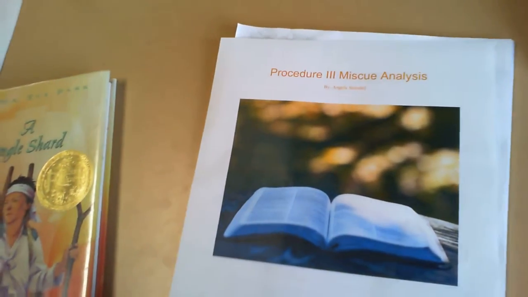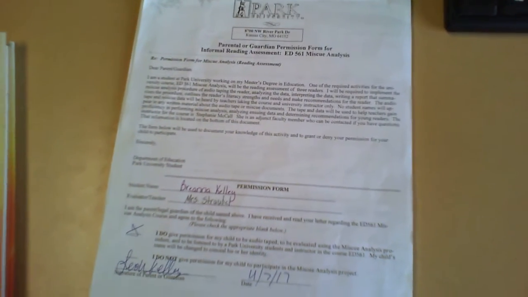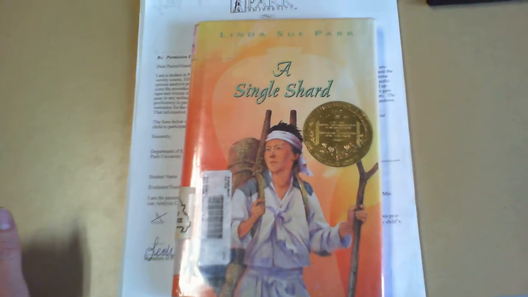The first step, as I stated previously, was to choose your reader. I chose Brianna. Brianna is a 6th grade student in my science class. I would say she is an average student who tries very hard in everything she does. She has been in Title I reading and Read 180 since she was in 1st grade, so she has received reading instruction. I gave Brianna several choices of books, and she chose A Single Shard by Linda Sue Park.